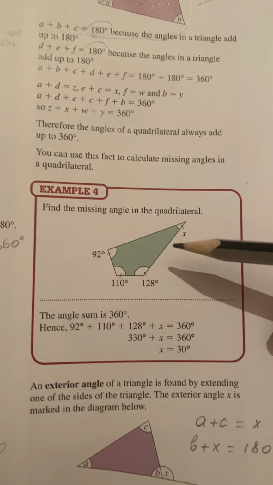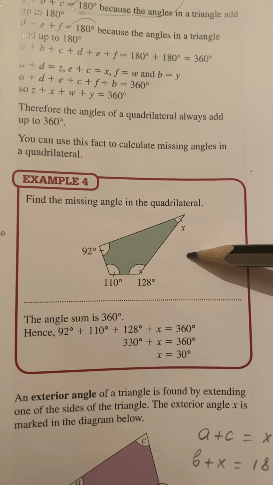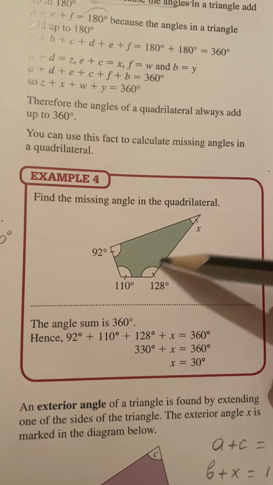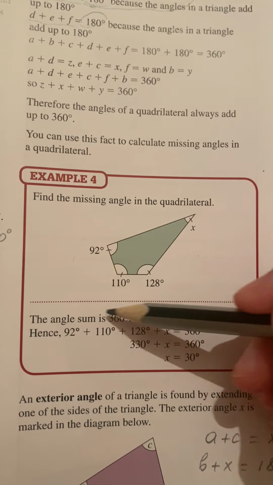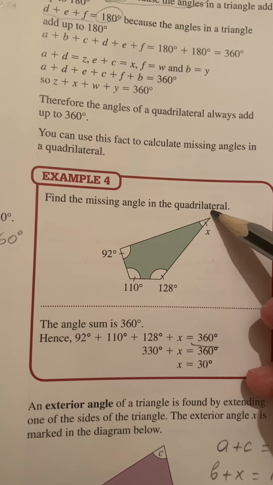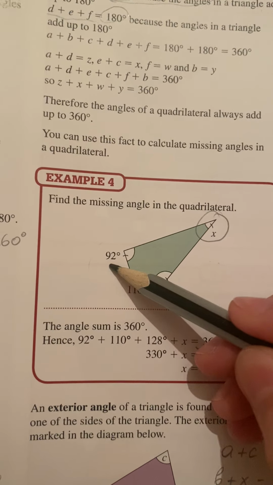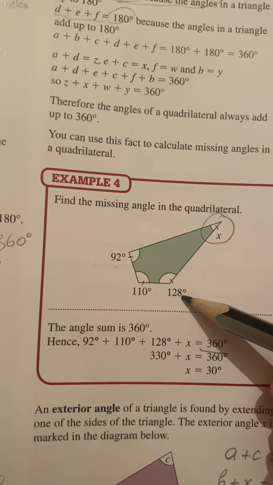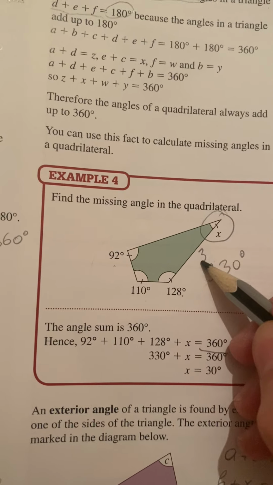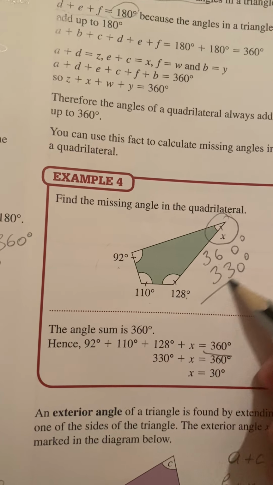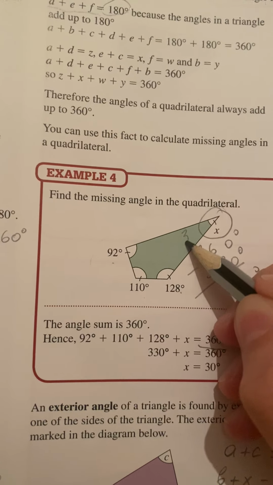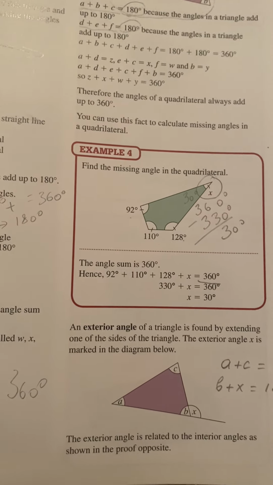Now, for example, there is a shape like that, a quadrilateral again. There are different kinds of angles you can see. These all angles will give us 360 degrees, and we can find the unknown angle. 92 plus 110 plus 128 will give us 330. If we subtract 330 from 360, it will give us the unknown angle. It means that X is 30 degrees.